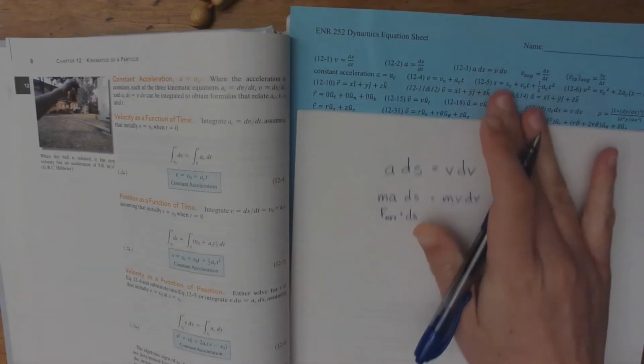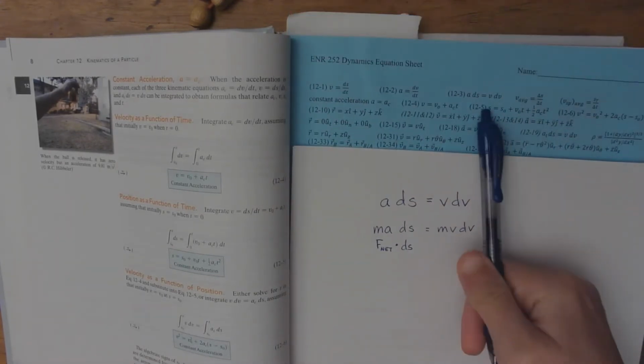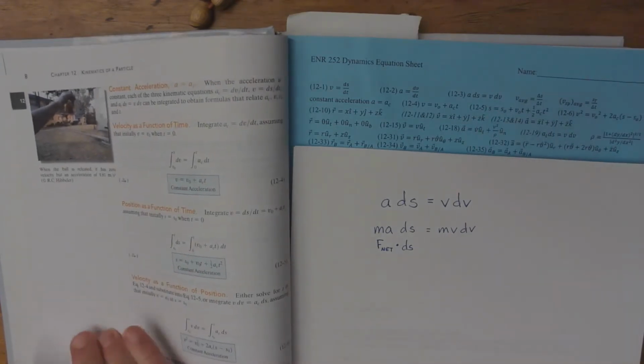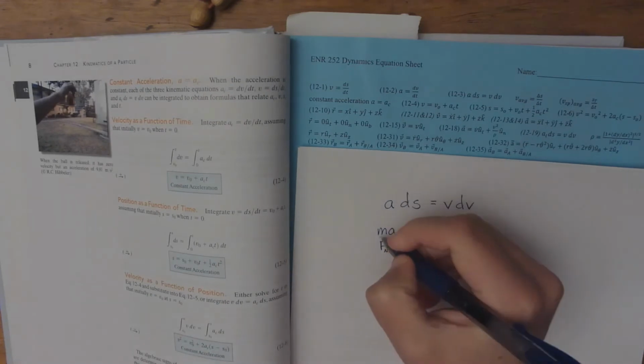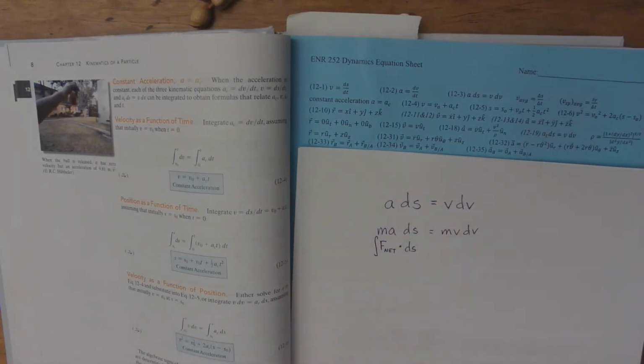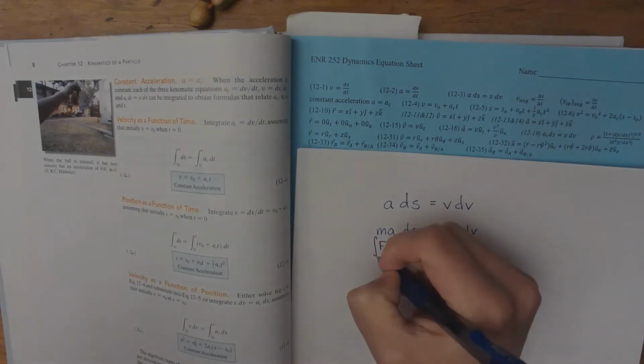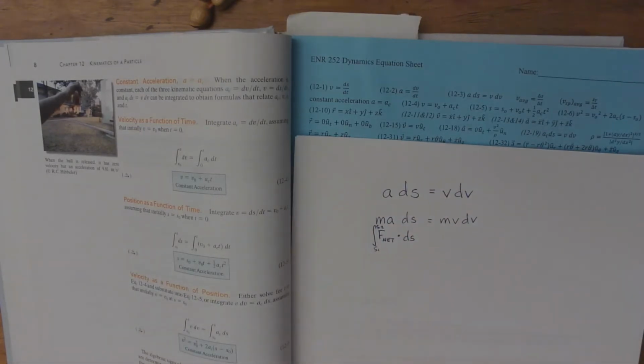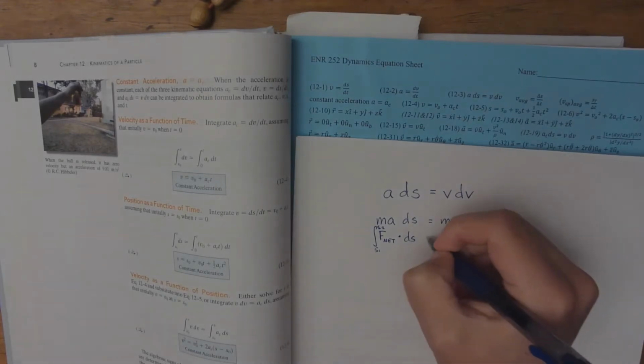They don't say that in the equation sheet, but it actually should be a dot product, and I think we're going to talk about that later. I integrate that from, let's just say, S1 to S2. I don't know what the final position and the initial position are, so we'll just do that for now.